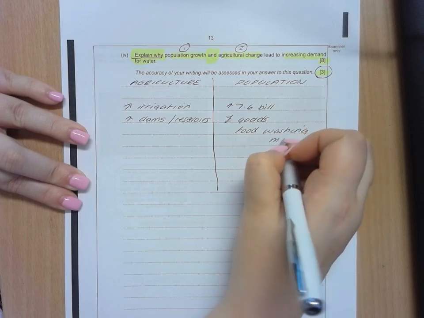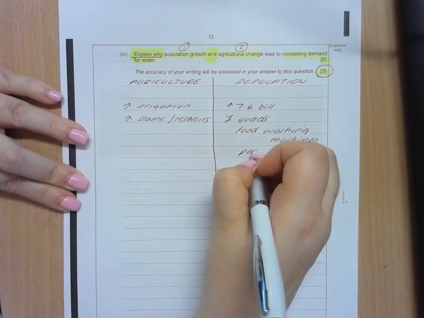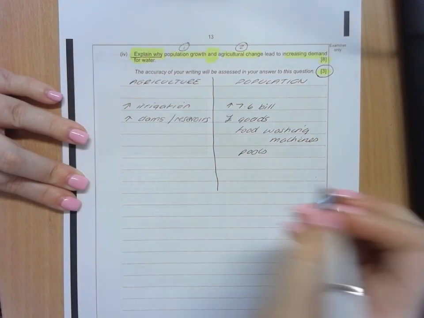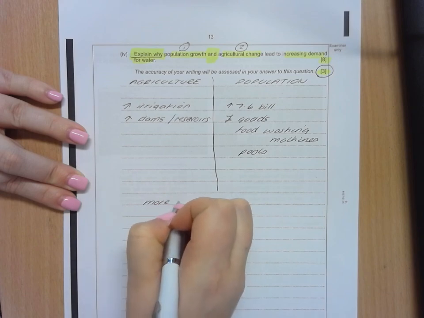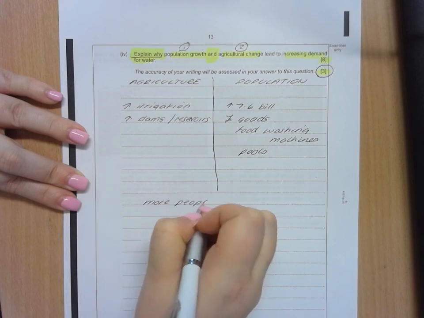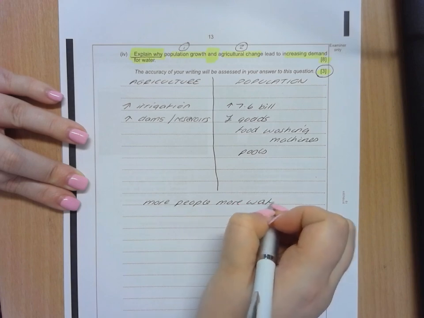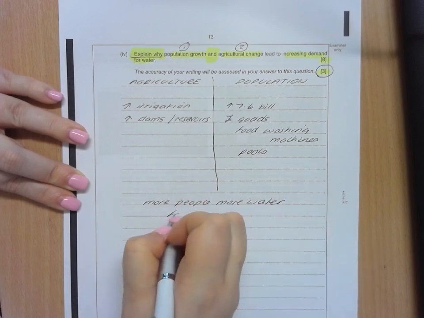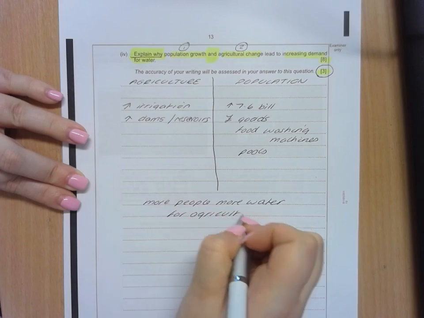We wash our cars. Some people have got pools. Okay? And ultimately, the more people there are, the more water for agriculture.